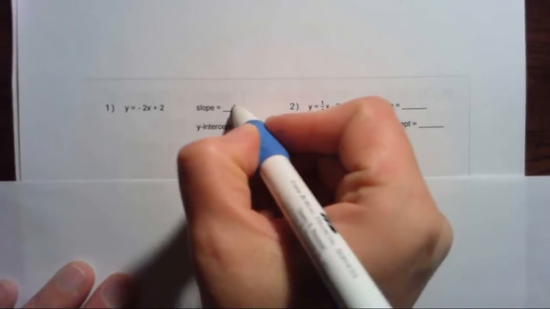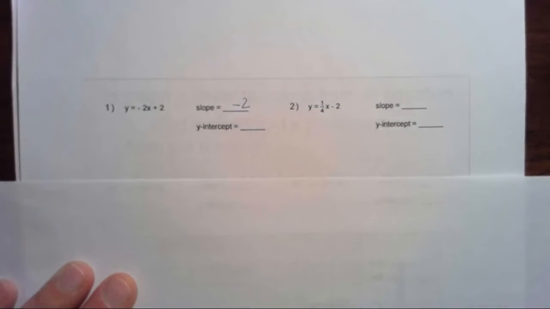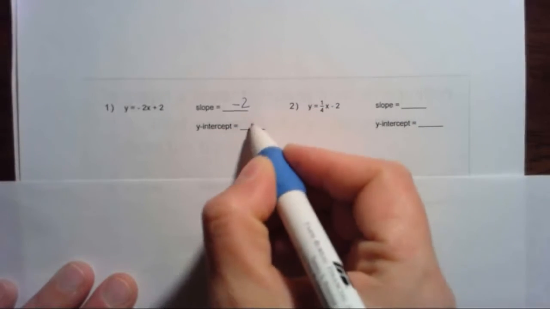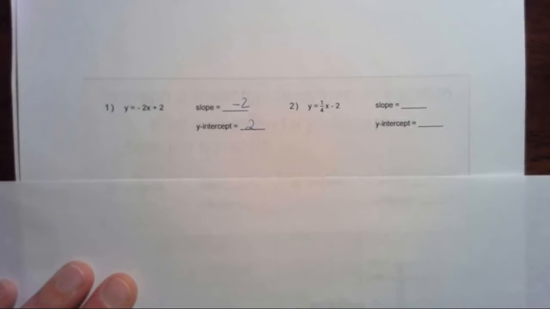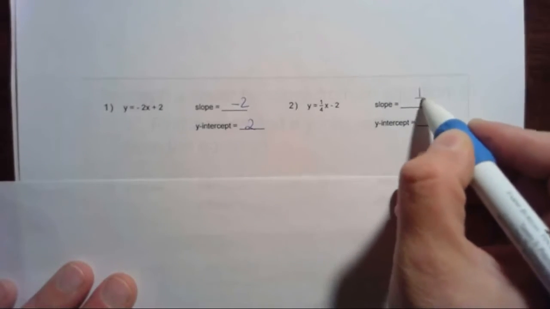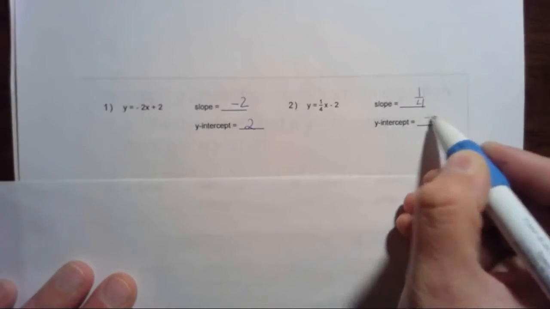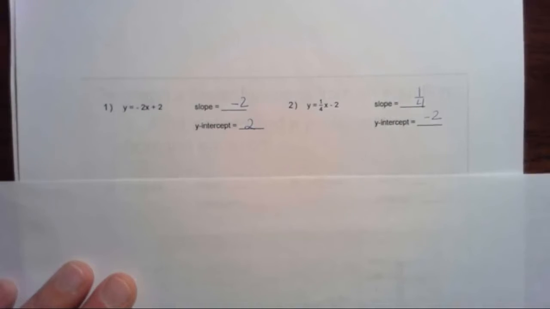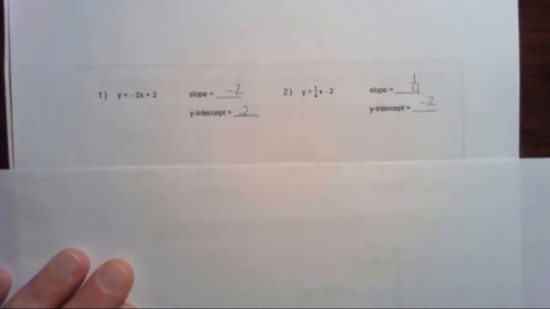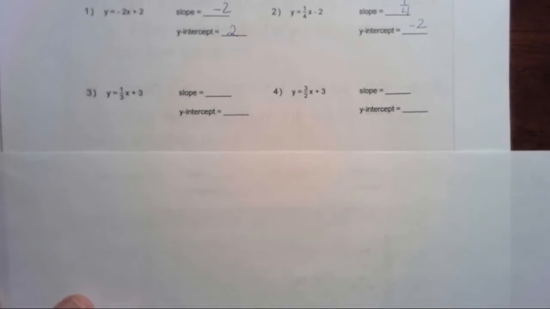I hope you saw that in negative 2x plus 2, the slope is negative 2 and the y-intercept is 2. For the second one, the slope is 1/4 and the y-intercept is negative 2. How did it go?